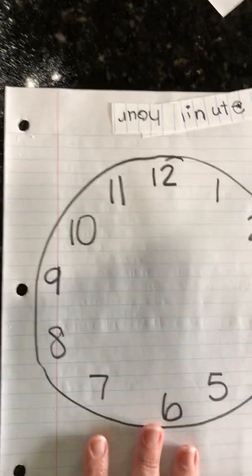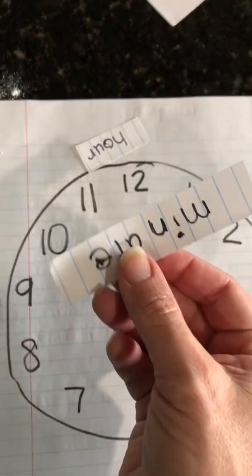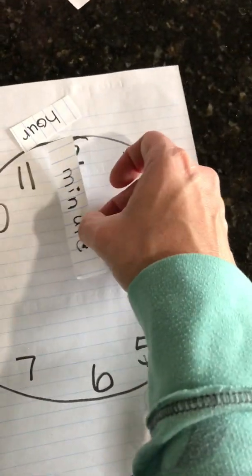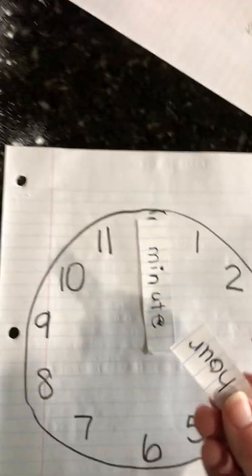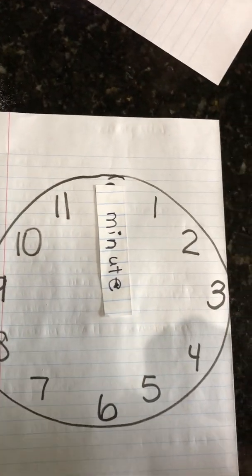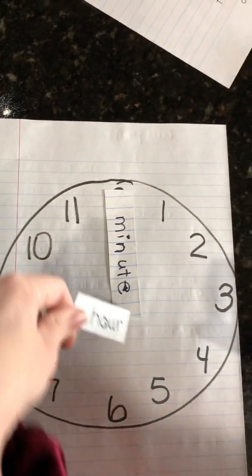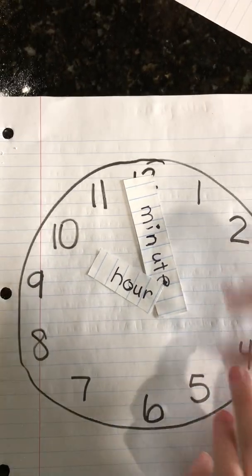Another clock that you could make is just a paper clock. And then you could have the hands with just paper. And one hand could be the minute hand, which is the longer hand. And I wrote the word minute on that hand. And then another hand would be the hour hand, and that's a shorter piece. So Addison, go ahead and show us 10 o'clock. So there's 10 o'clock. All right, very good.